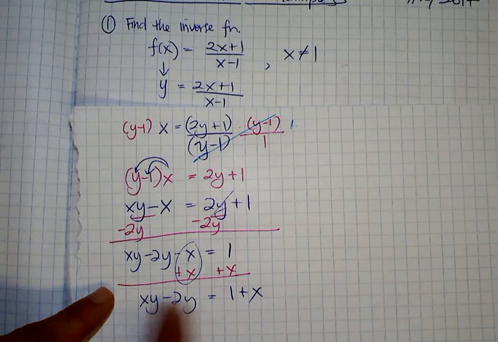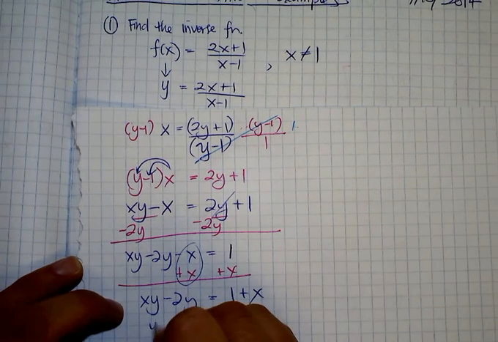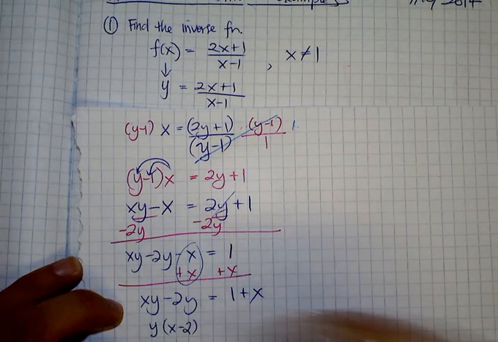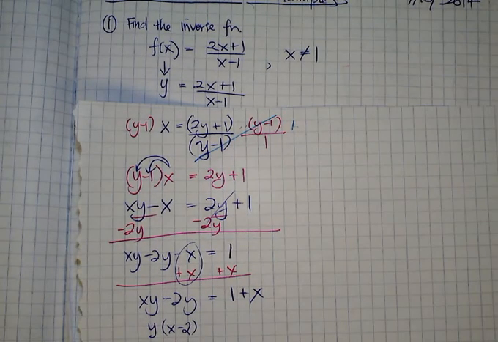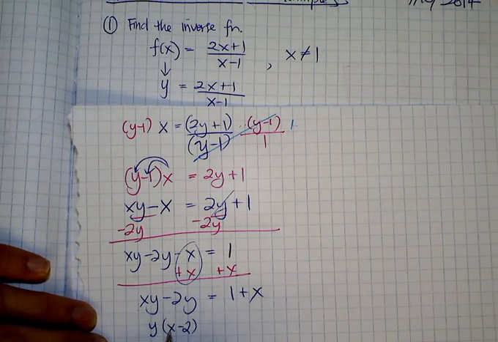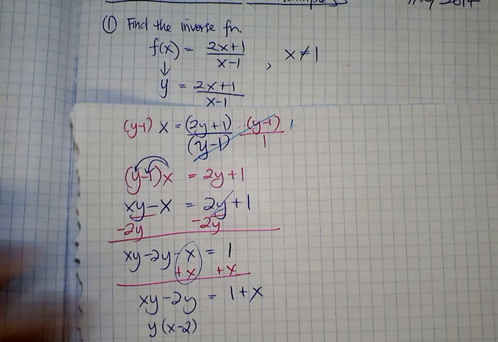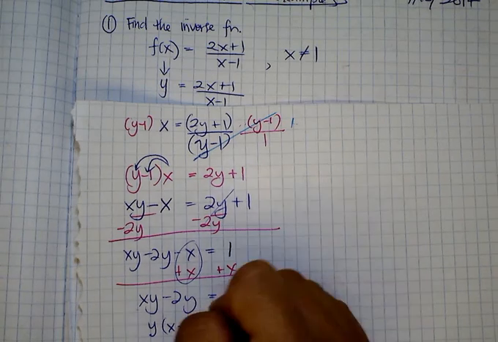How many y's do I have here? 2 of them. So how many y's do I really have? X minus 2 of them. If that didn't make sense to you, think about it like this. I could factor out the y. So who's left here? The x. Who's left here? The minus 2. So you could either think of it as combining like terms or think of it as factoring. Okay, but does everybody see that? Factor out the y. I'm going to switch this order.